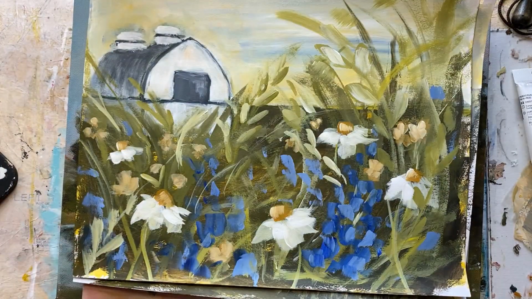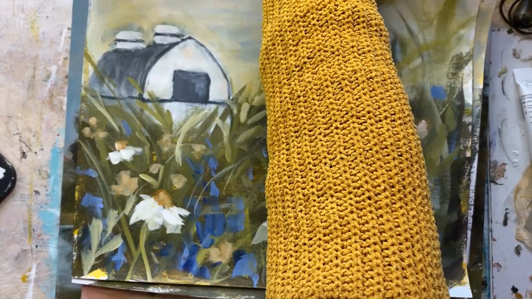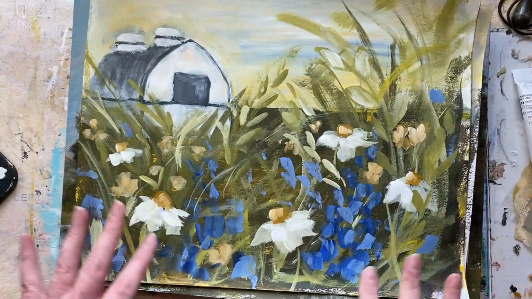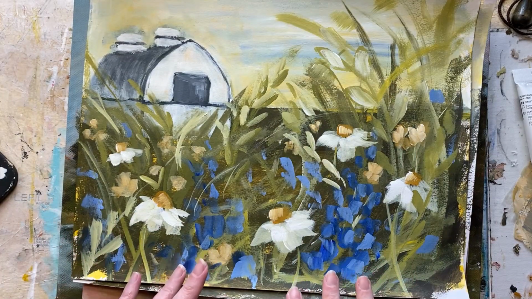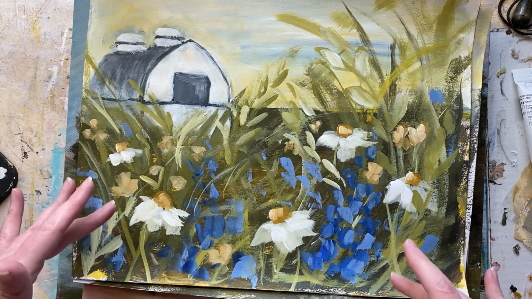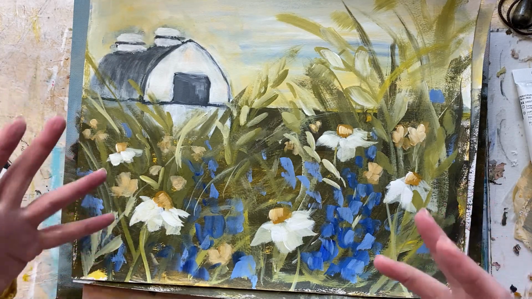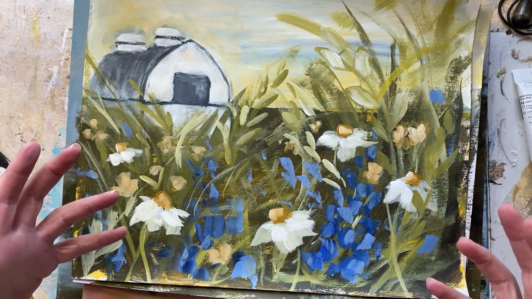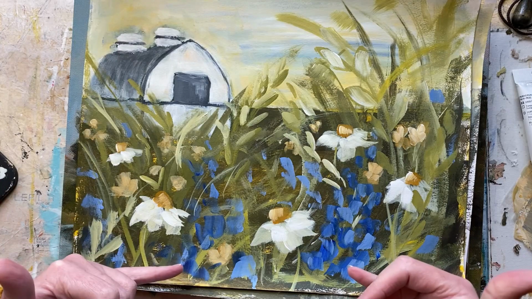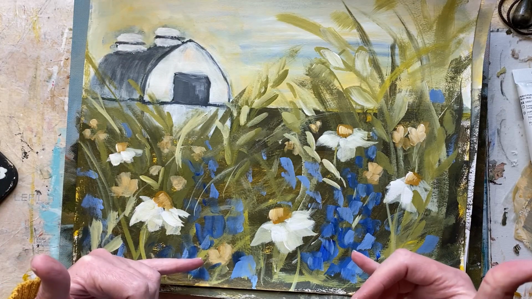So let's look at this one. If you're one of my creative community members, this was one of our tutorials for this month. There's color temperature, there's push-pull in this painting also. We've got the blues that are here.